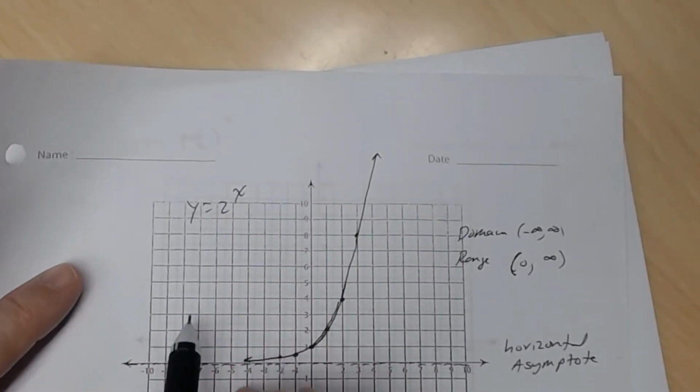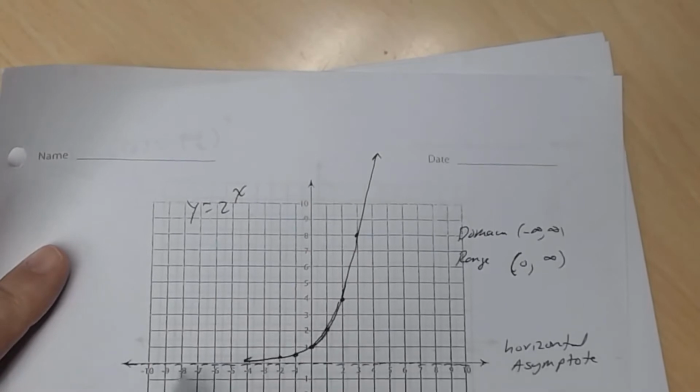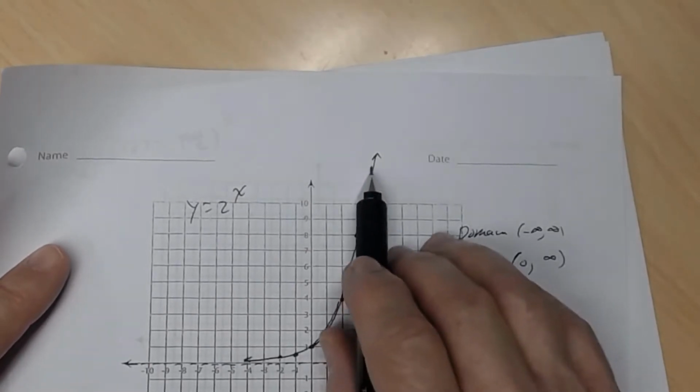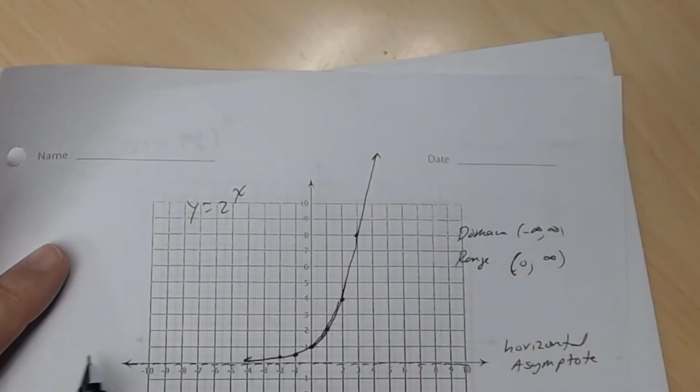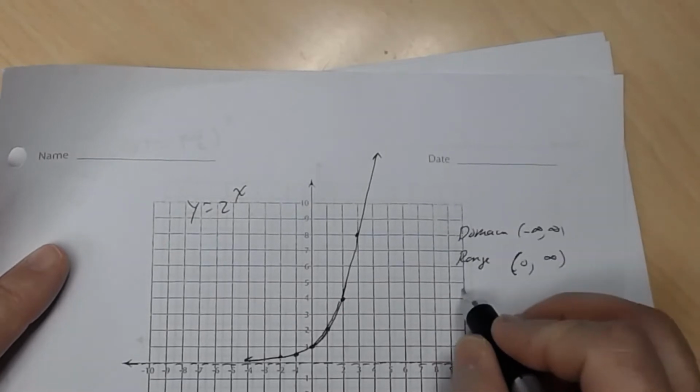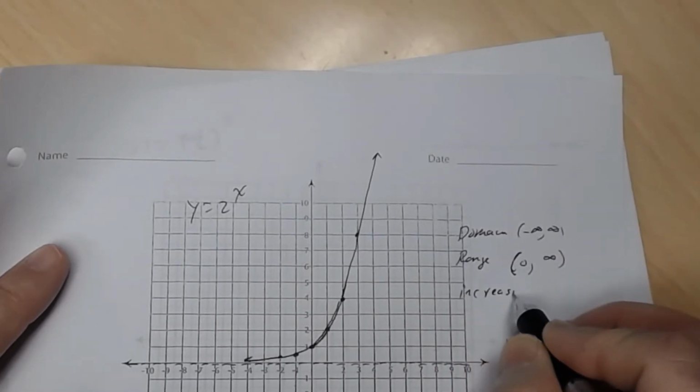for this exponential function, notice as you go from left to right, your function is increasing. So remember you talked about increasing, decreasing, constant. So this is always increasing. So this is an increasing function.